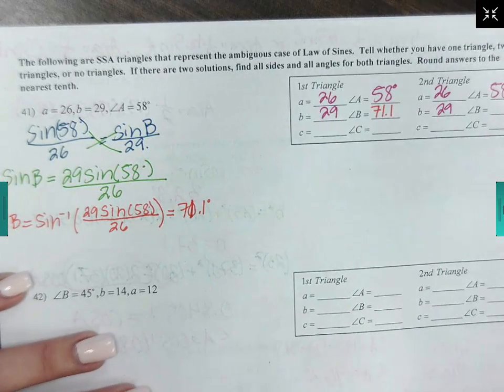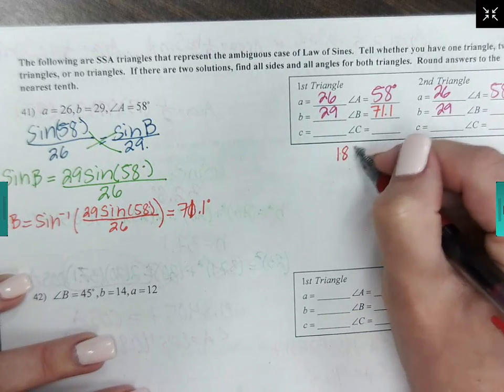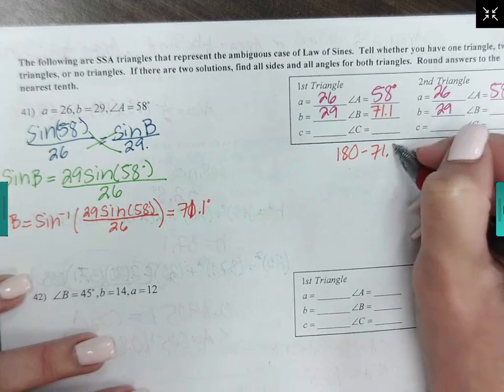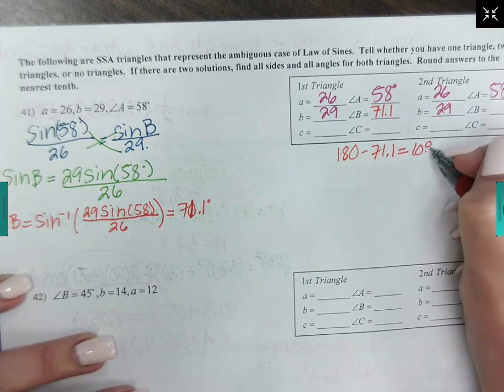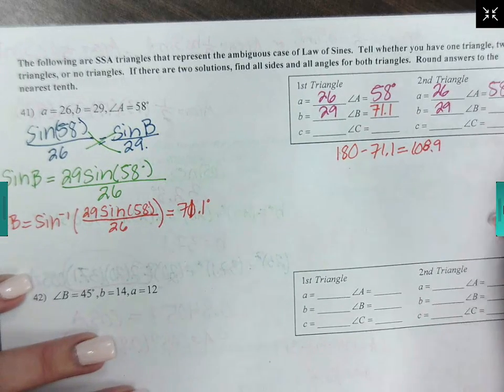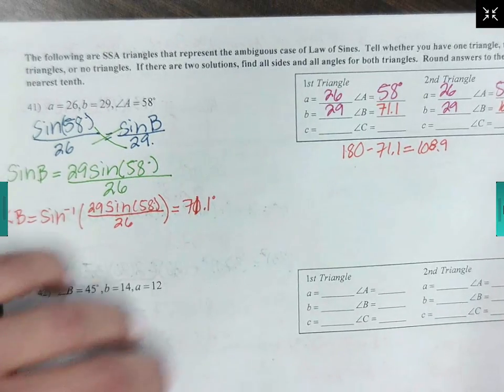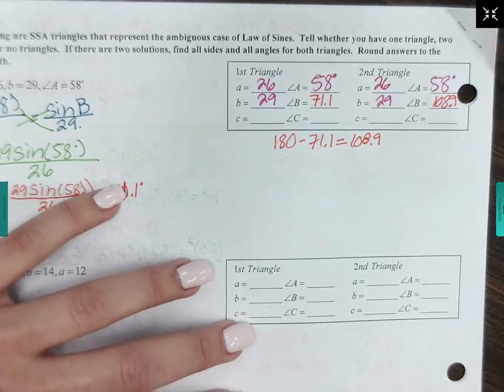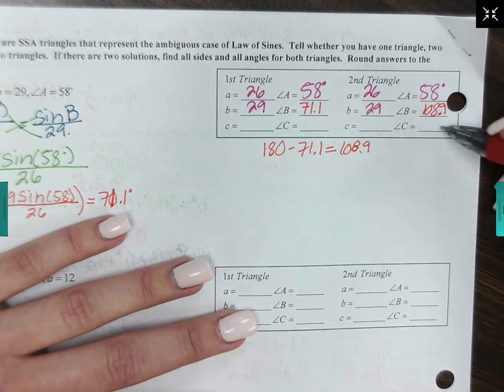Now, to determine the measure of the second possible angle B, we would subtract 71.1 from 180, and what would we get? 108.9. So this would be 108.9. Now, to make sure that 108.9 is a possible angle, we need to make sure that there are some degrees left over for our third angle.